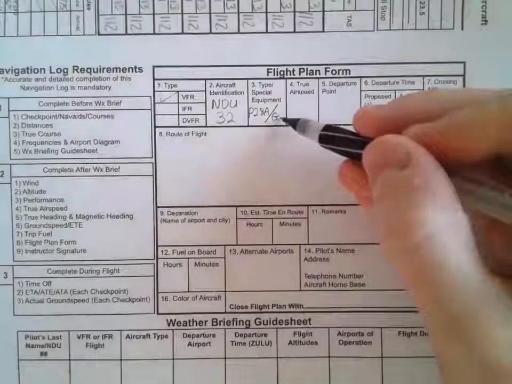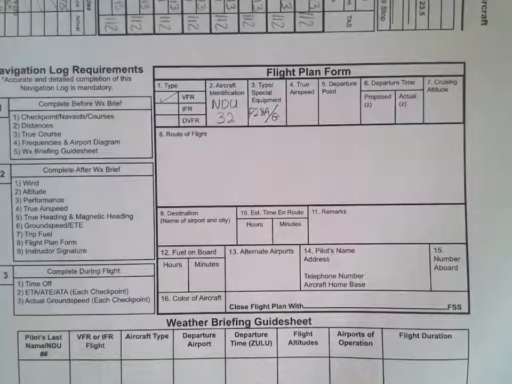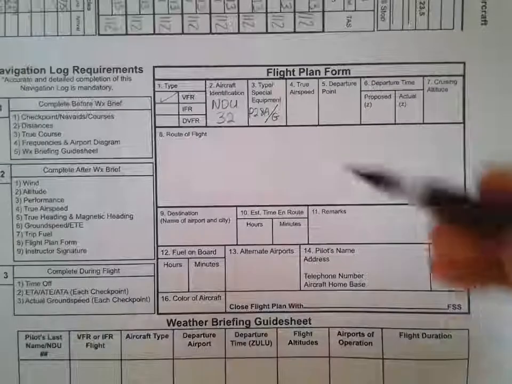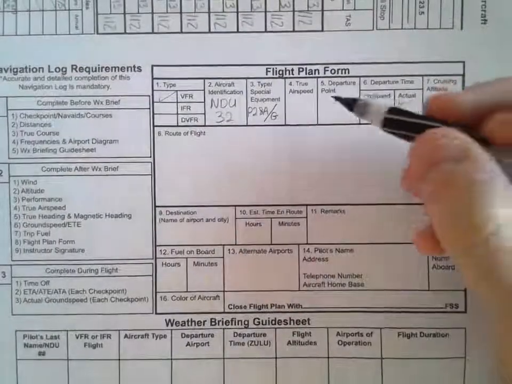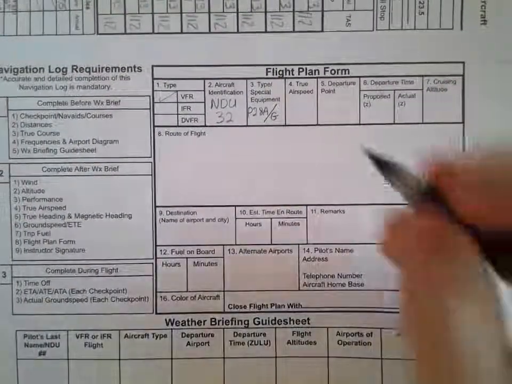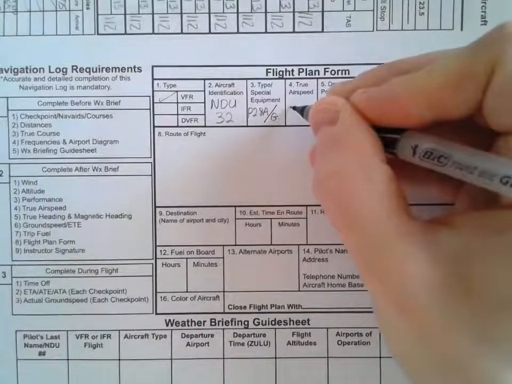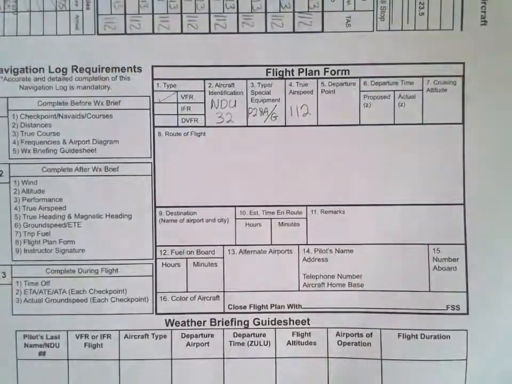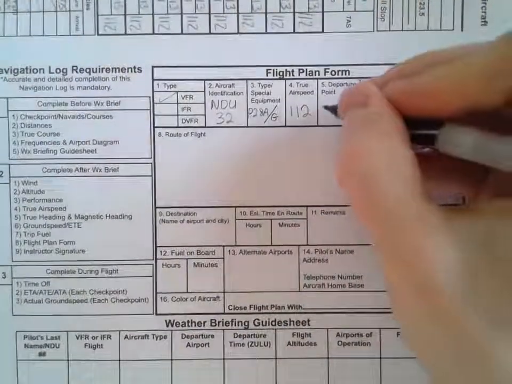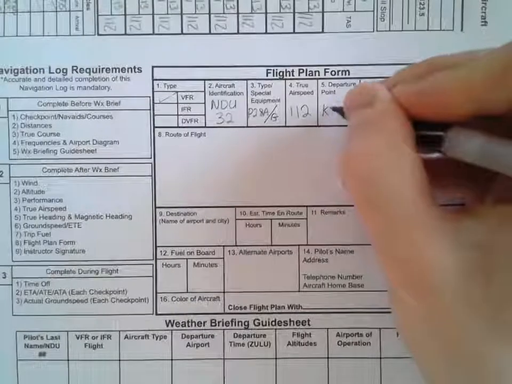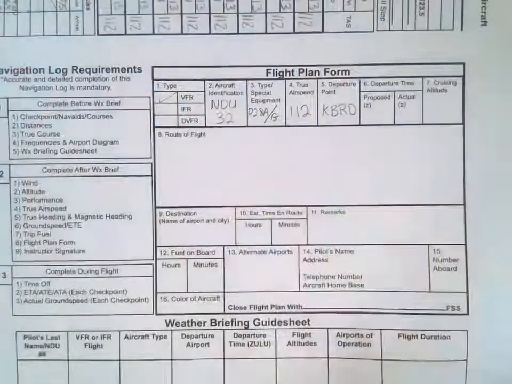There are various other codes for avionics equipment which you can certainly research. If you do not have GPS, perhaps you only have VOR, maybe you have DME, there are equipment codes associated with that. But for our aircraft here at UND, we will always be /Golf. The next box is the true airspeed. If we remember, the true airspeed that we decided we were going to use was 112 knots. Our departure point is the Brainerd Airport, so we're going to put that in the ICAO format.